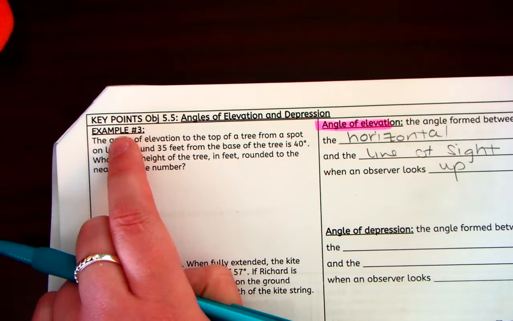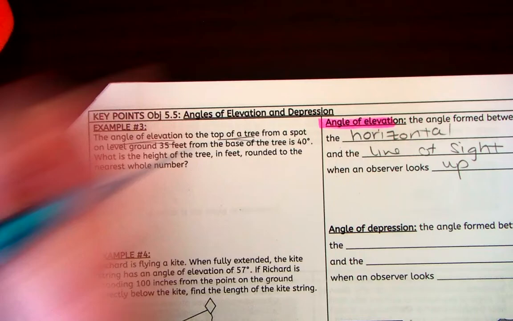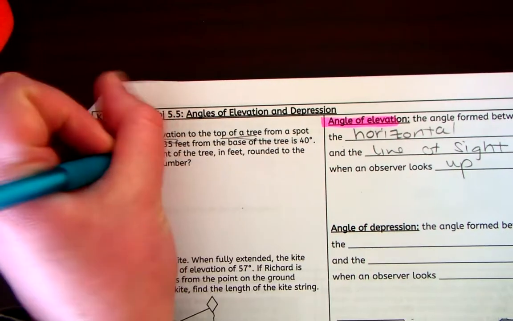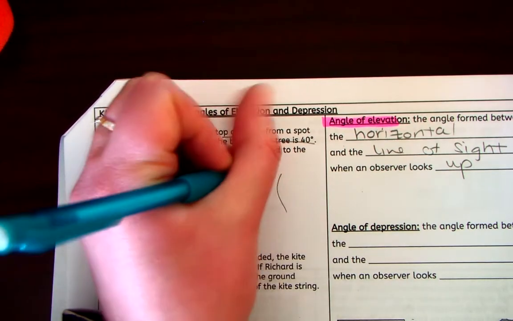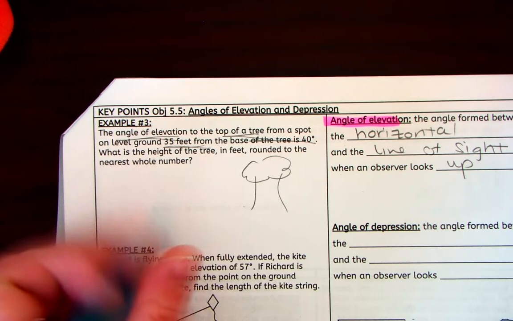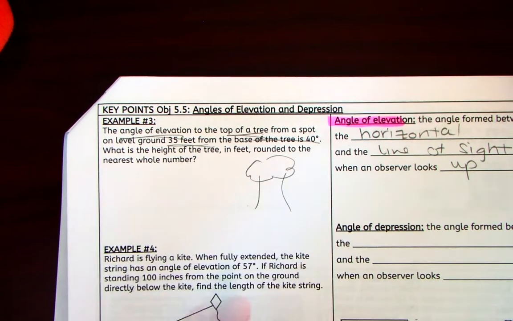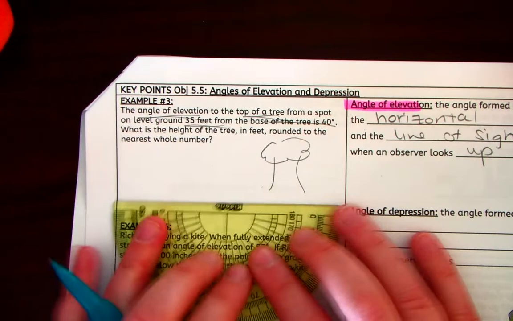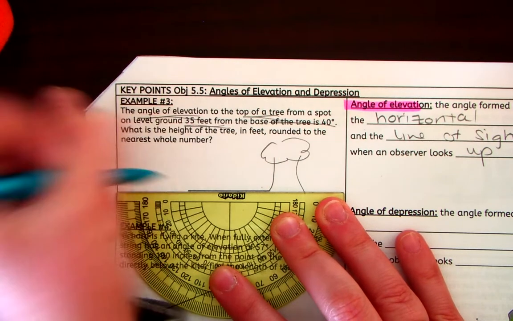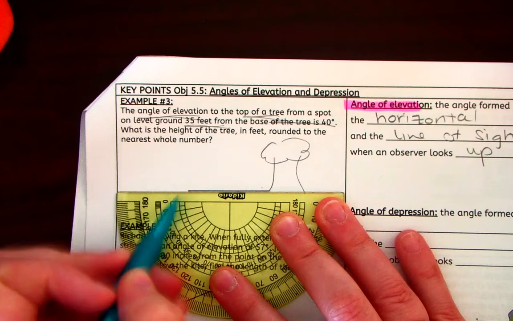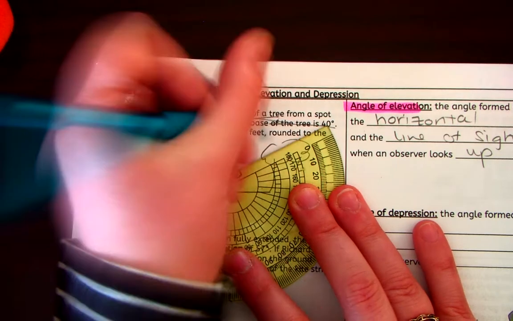For example, the angle of elevation to the top of a tree from a spot on level ground, 35 feet from the base of the tree, is 40 degrees. Okay, so we've got this tree here. We're going to sketch a tree, right? The angle of elevation to the top of the tree from a spot on level ground. So ground is our horizontal. And then the angle of elevation to the top of the tree.